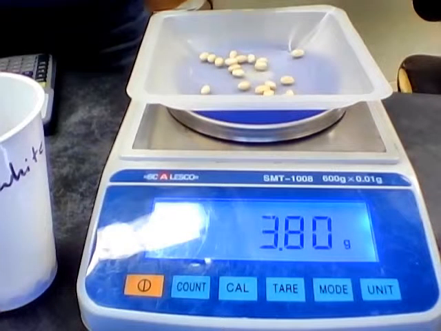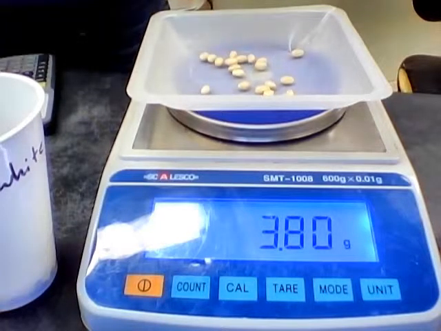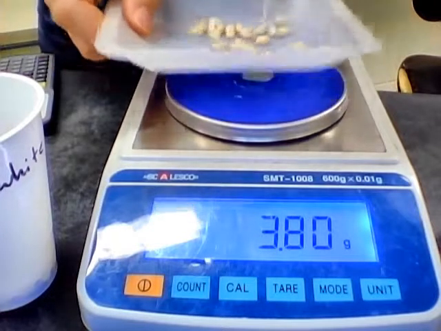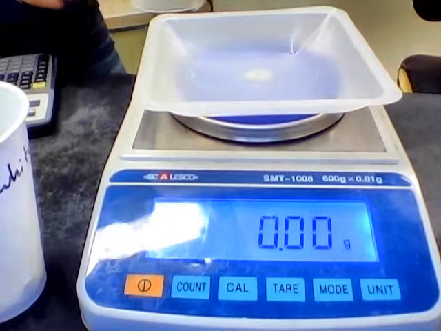That gets us pretty close. So probably if we put one more bean on, we would go over. So 20 beans, we will write down the number of beans and the relative mass for the white beans. Okay, we're going to go down the line and do this, measure out the relative masses for everything else.